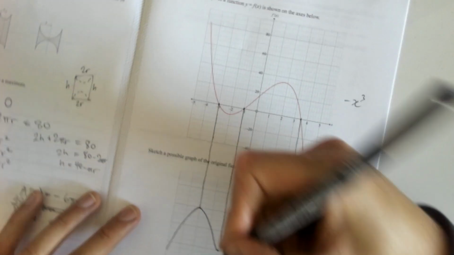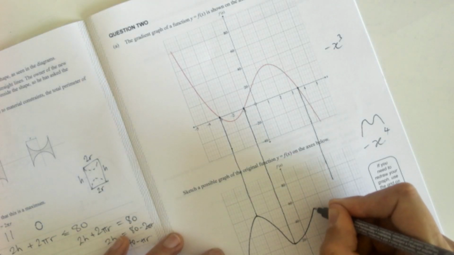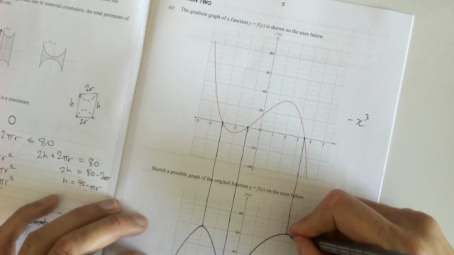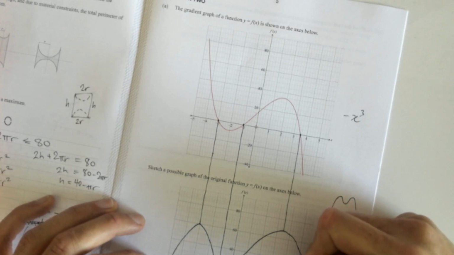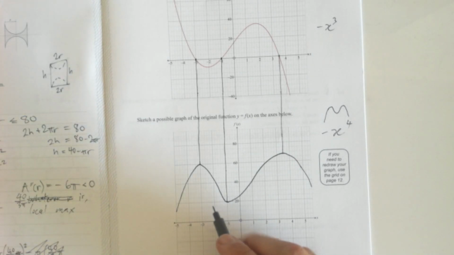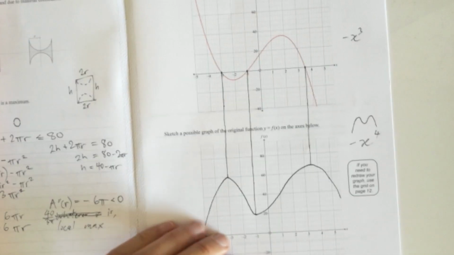I'm losing my curvature. I'm not used to using these pens. That has to stop there. Oh shucks, this is ugly, guys. This is ugly. Yeah, I'm not a fan of my work here. That is ugly as heck. Am I happy with that? No. That is horrendous. Oh well, what are you going to do about it?